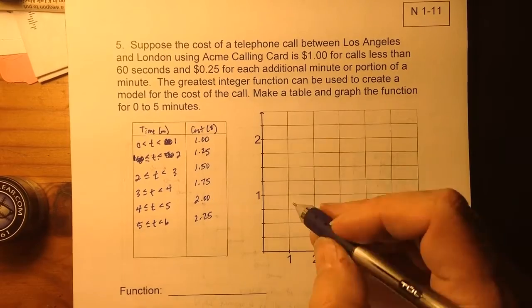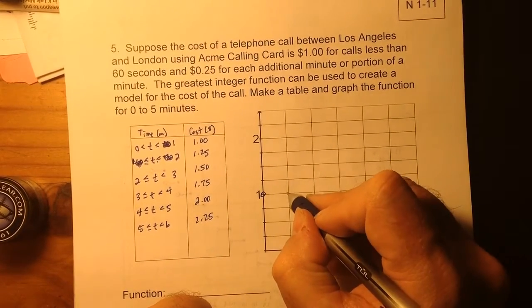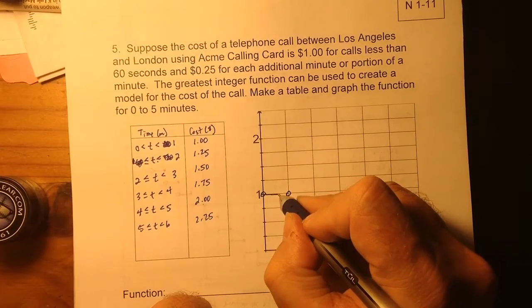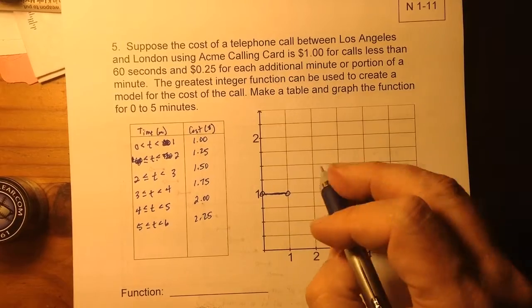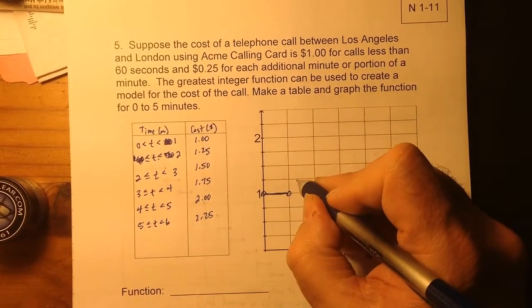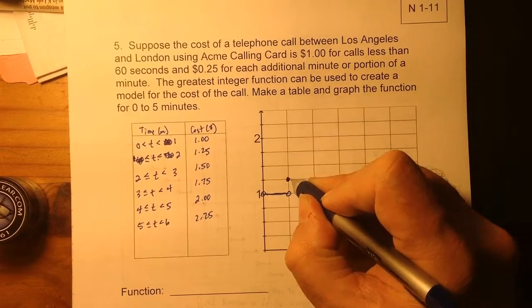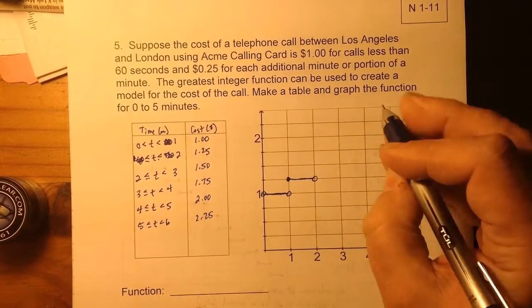Okay, graphing that, it's going to have an open circle at 1 minute, and I have this step right here, $1 for that first up to 60 seconds, less than 60 seconds. Then it jumps up by a quarter. Notice each line here represents 25 cents. So I have a closed circle to the left, open circle to the right, and it jumps up 25 cents.